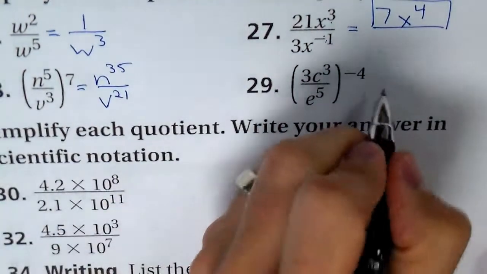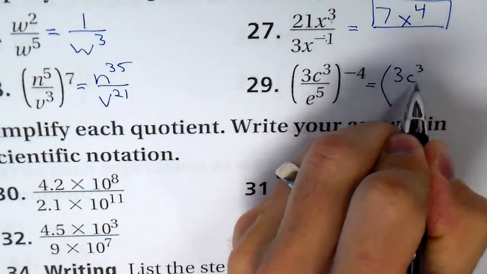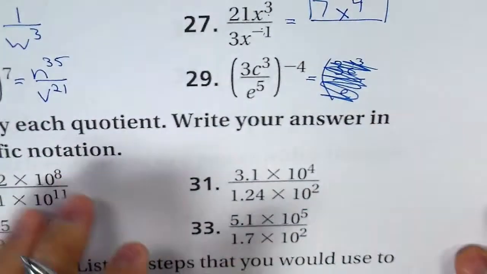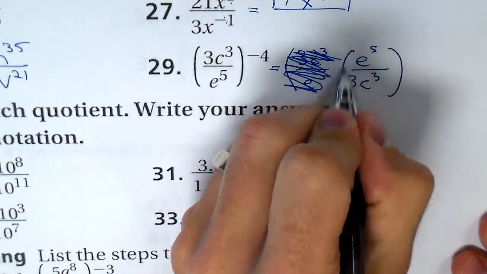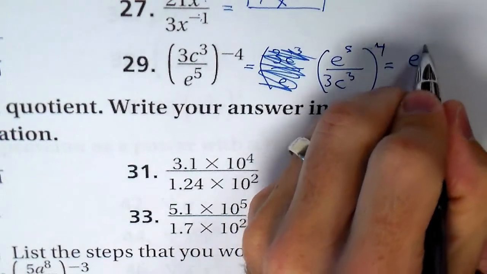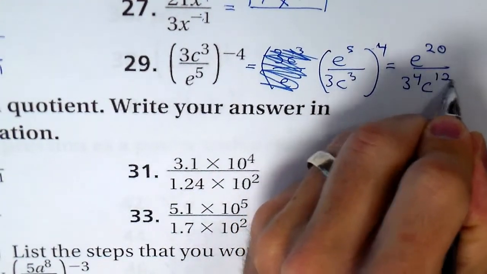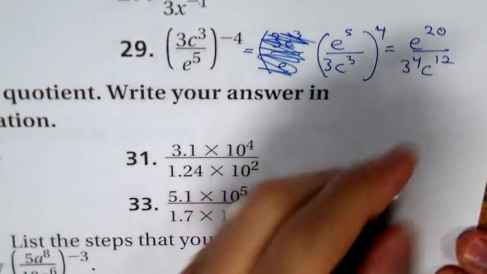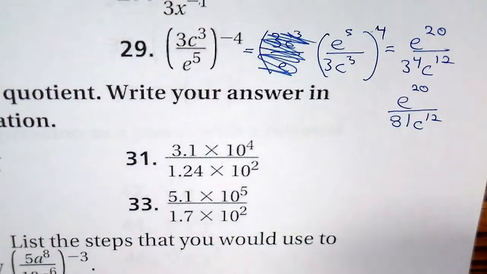For 29, since I have a negative exponent, I'm going to flip them first. Let's actually flip them first. I'm going to write them as e to the 5th over 3c to the 3rd, and all of that is to the 4th. Now if I distribute the exponent in, I get e to the 20th over 3 to the 4th, c to the 12th. 3 to the 4th is 81, so you could actually write it as e to the 20th over 81 c to the 12th.